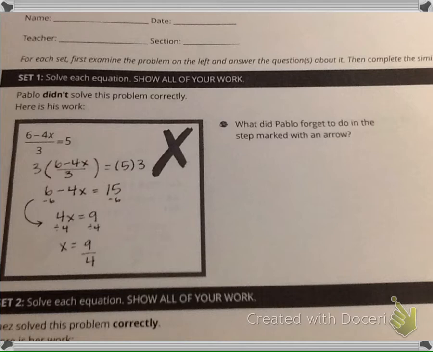Okay, so you can see that he put a 3 right here next to 6 minus 4x, and he also put a 3 next to the 5. What he's trying to do is he's multiplying by 3 on both sides because he wants to get rid of this denominator, so there's no fractions.